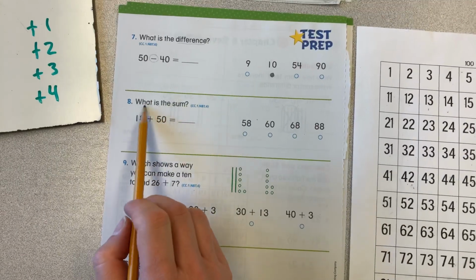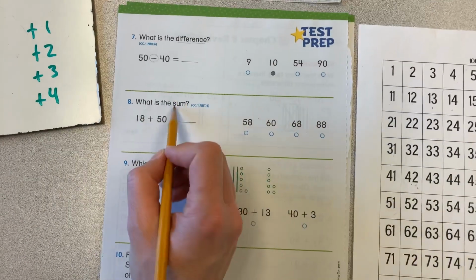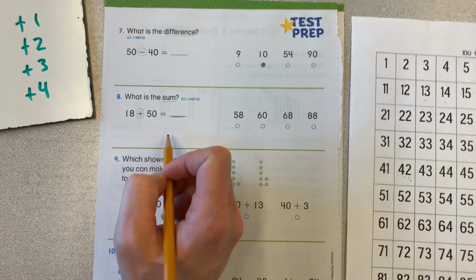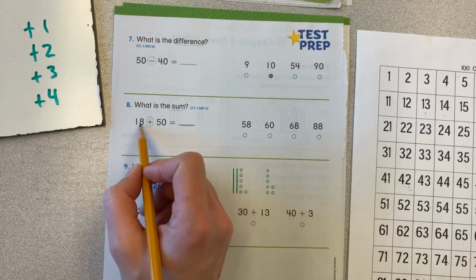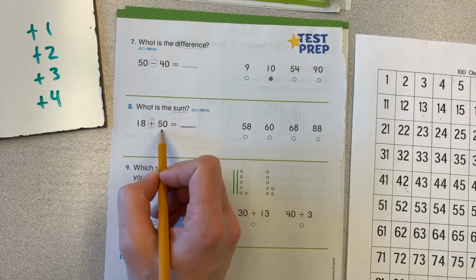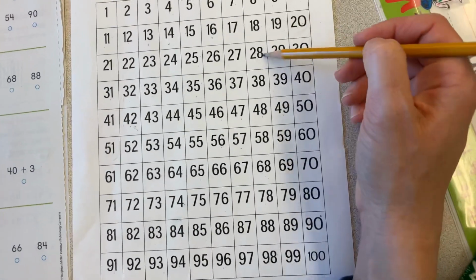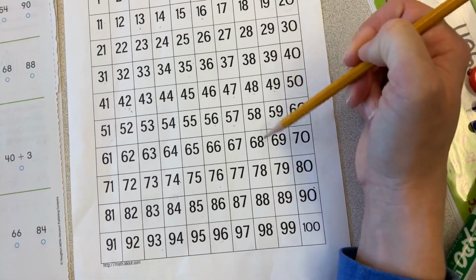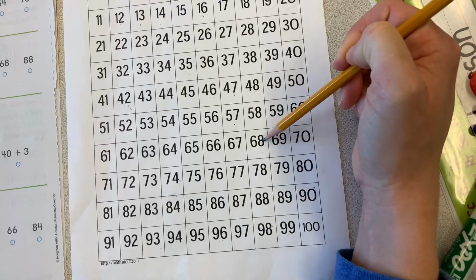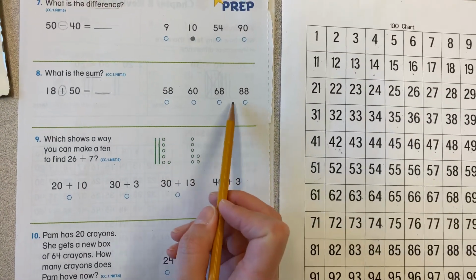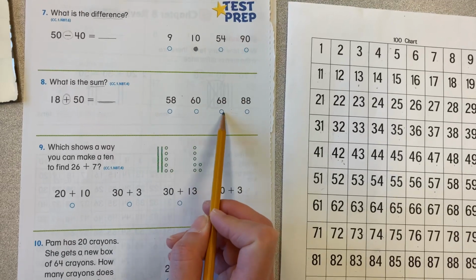Number 8. What is the sum? The sum is the answer to an addition problem, isn't it? Let's start at 18 and let's add 50 more. Ready? 10, 20, 30, 40, 50. What number are you at? 68. Do you see 68 anywhere here?